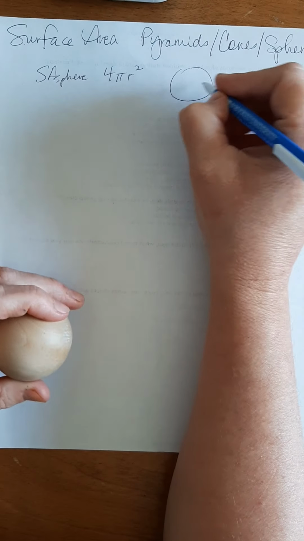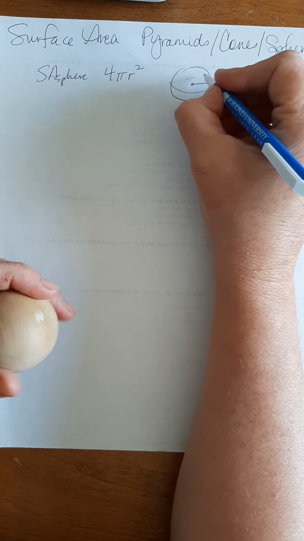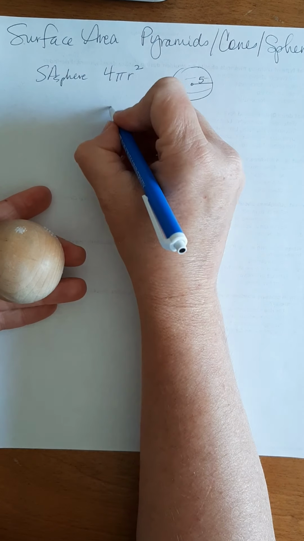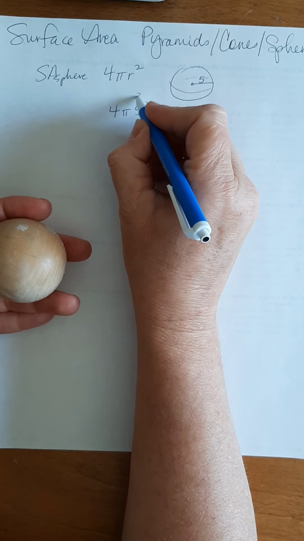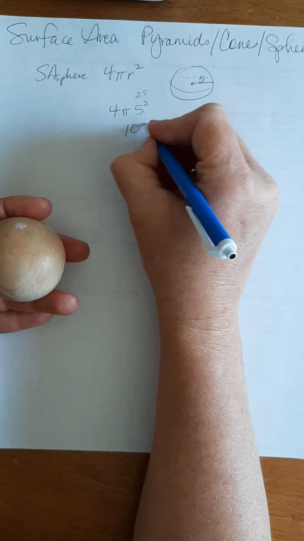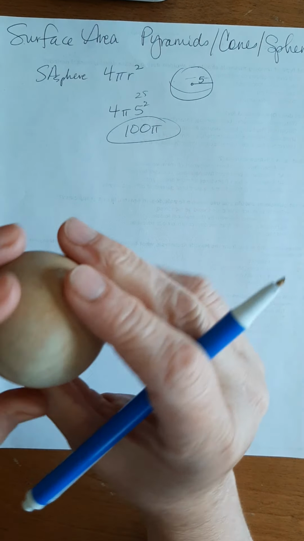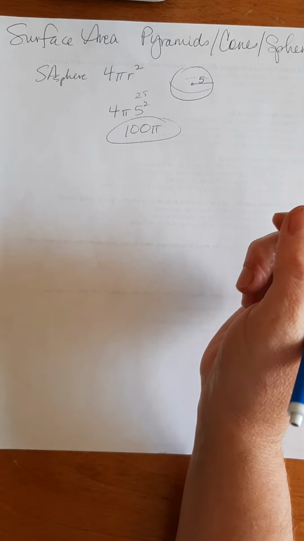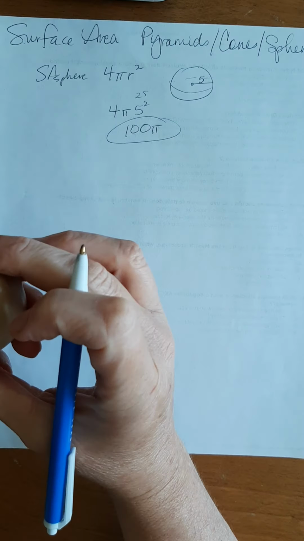So simply, if they give you, I guess I'll make it a little prettier. The radius is, let's say, 5. It would just be 4 pi, 5 squared. So 25 times 4, 100 pi. I let my students leave it in terms of pi just because that's an exact answer. But it's according to what your teacher or professor wants you to do.